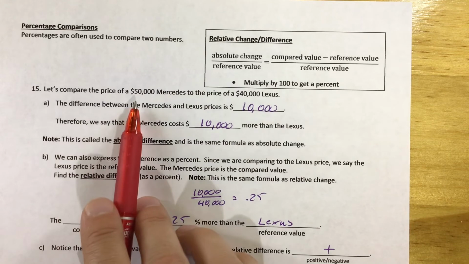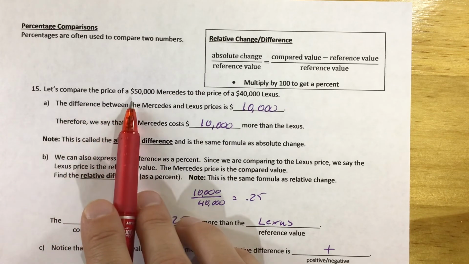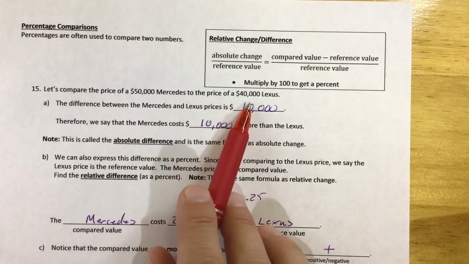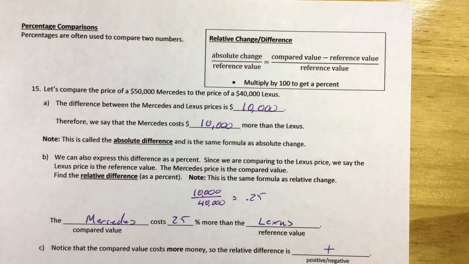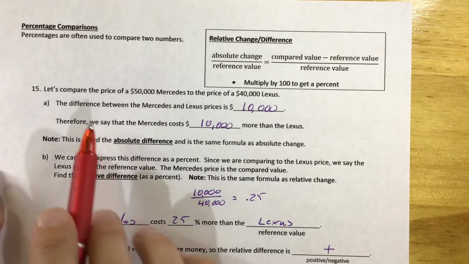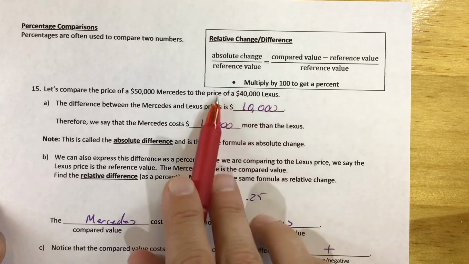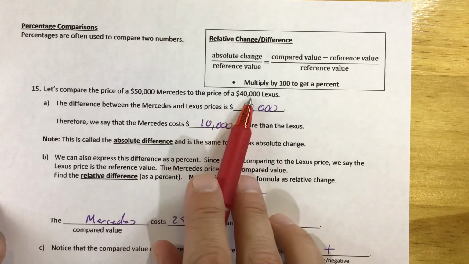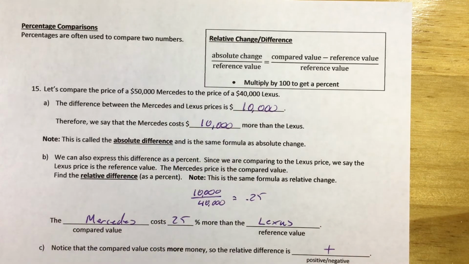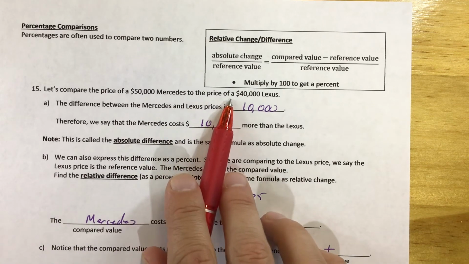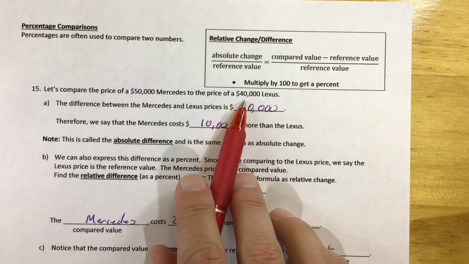Okay, 15, let's compare the price of a $50,000 Mercedes to the price of a $40,000 Lexus. Now there are some important things within how you word stuff. Because we want to compare the Mercedes to the Lexus, that makes the Lexus the reference value. When you compare to something, it's a reference. So the difference in this situation is that it's not chronological, where I was always talking about new and old. But whatever you're comparing to, you can think of it sort of as the old number, that's going to be your reference value.